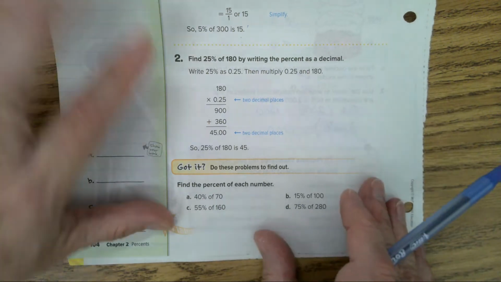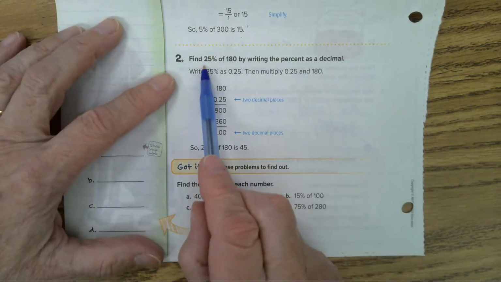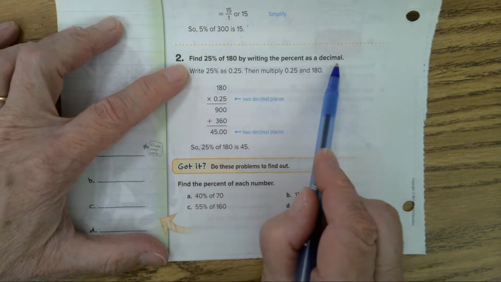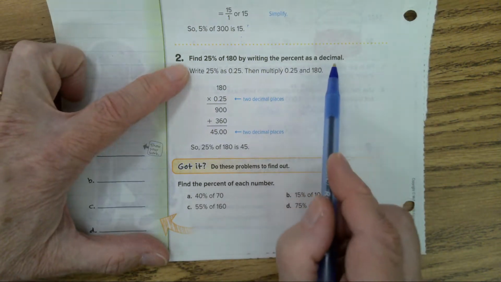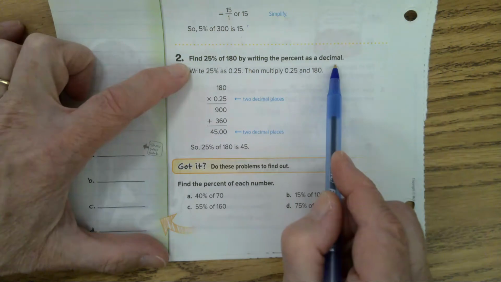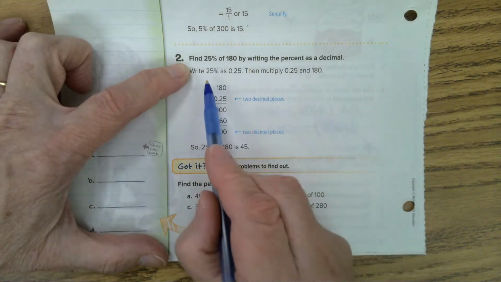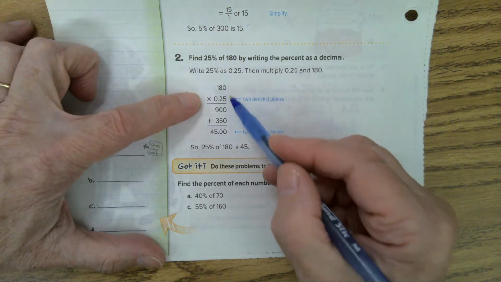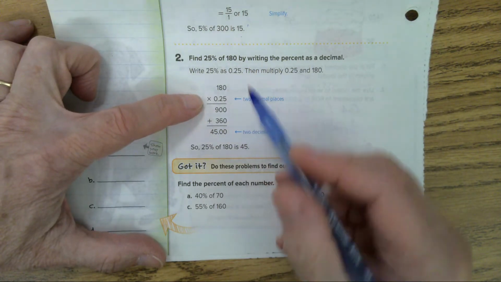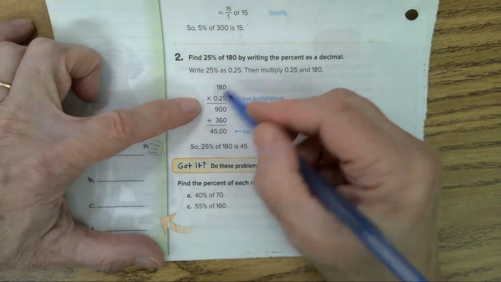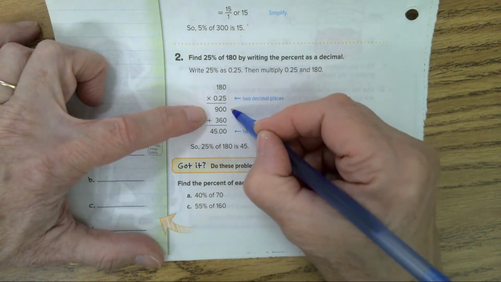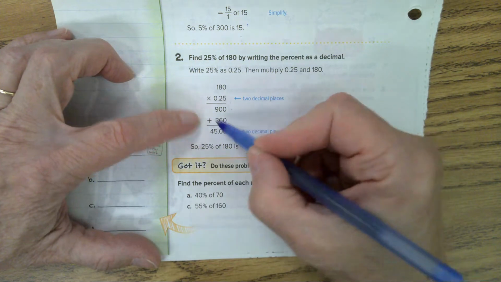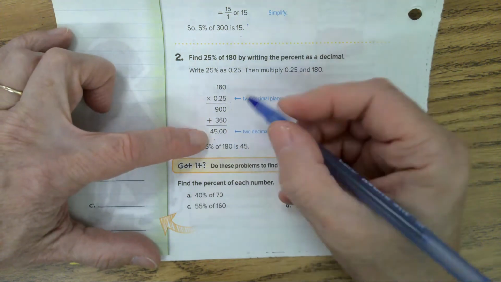Okay, but yeah. Now, find 25% of 180 by writing the percent as a decimal. I'll be honest, I would have written this one as a fraction, but since they say a decimal, we have to do it that way. 25% is 0.25. So you take 180 times 0.25. You get 900, and then you add them together, you get 40, and you get 4500.